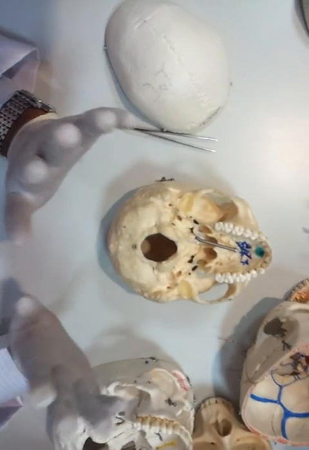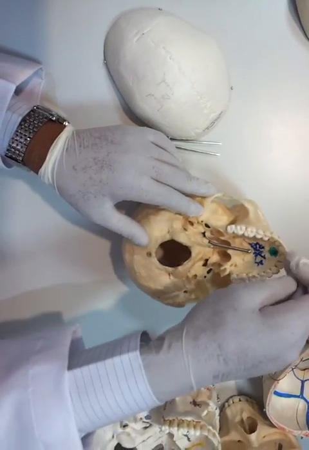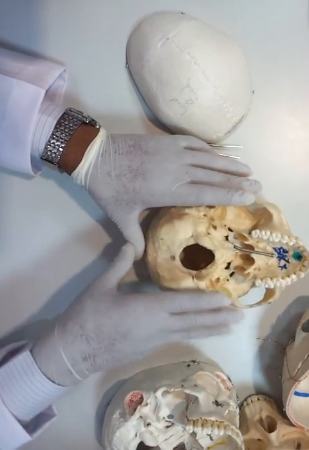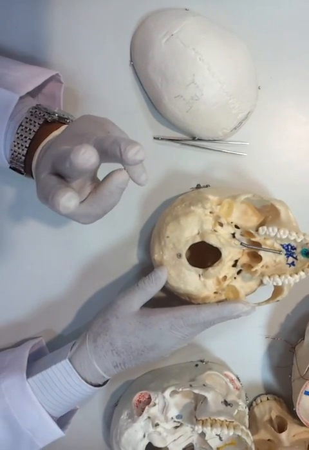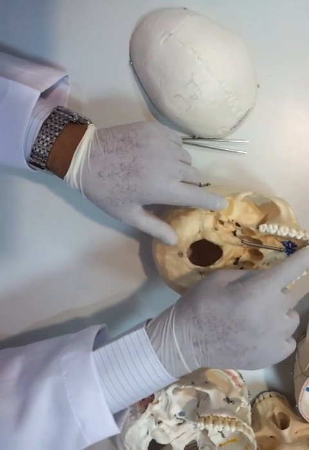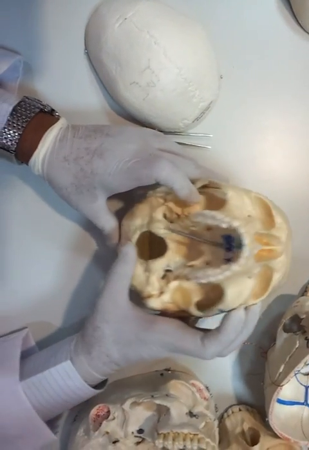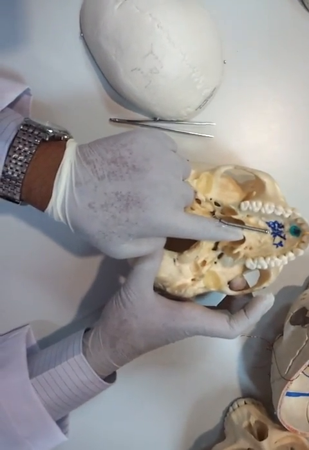In order to study it in a conceptual way, we should move from front to back, dividing this complex bony part into three zones. One starts from the incisor teeth up to this area where we have the nasal spine.